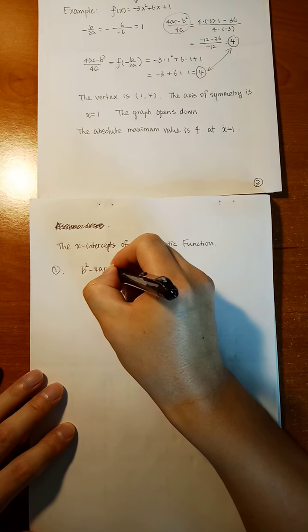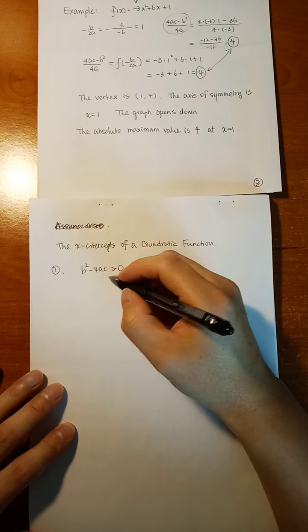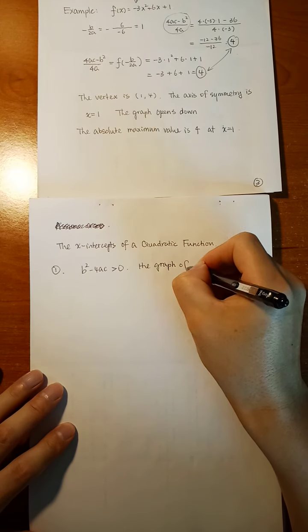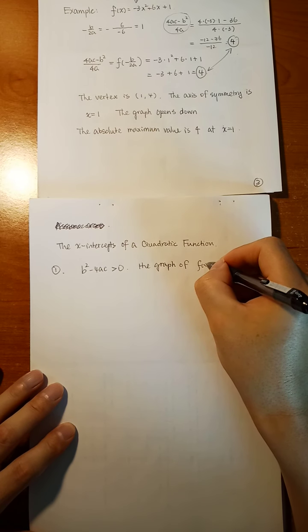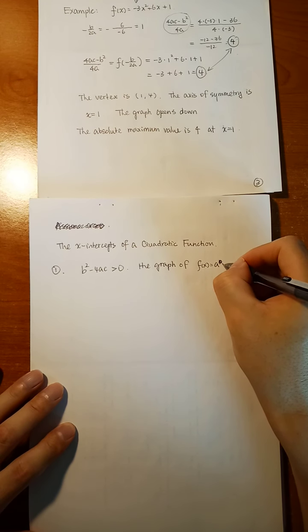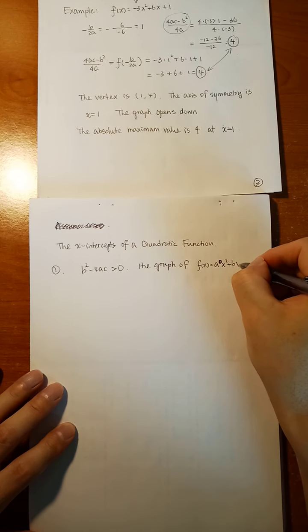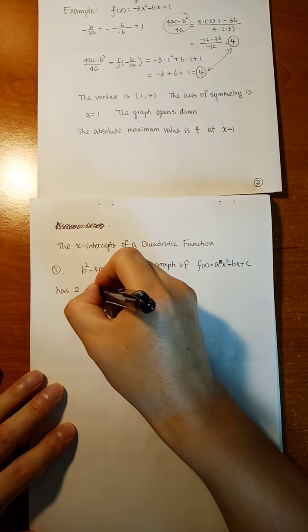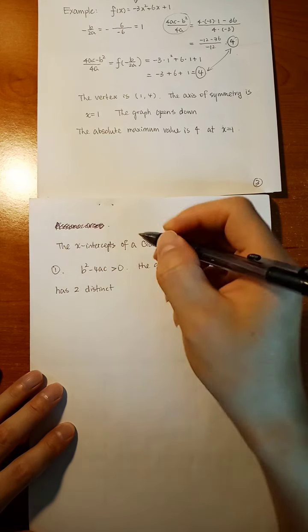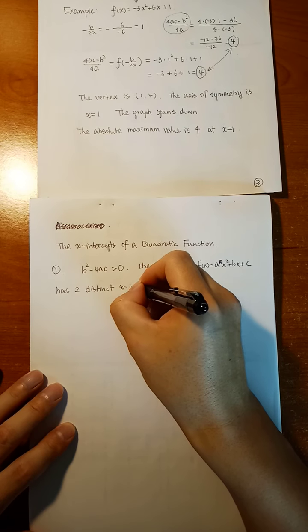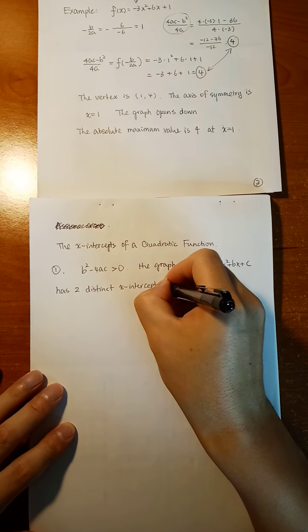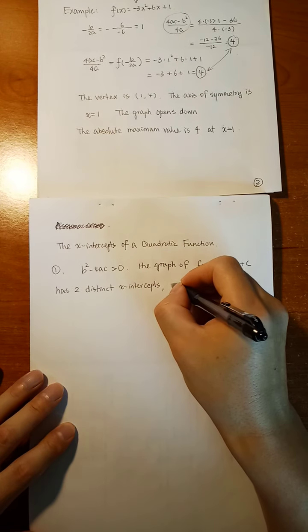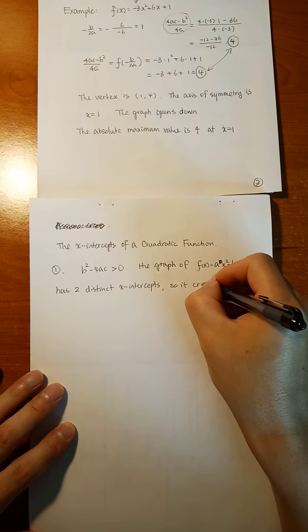The discriminant is positive. The graph of f(x) equal to ax squared plus bx plus c has two distinct x-intercepts, so it crosses.